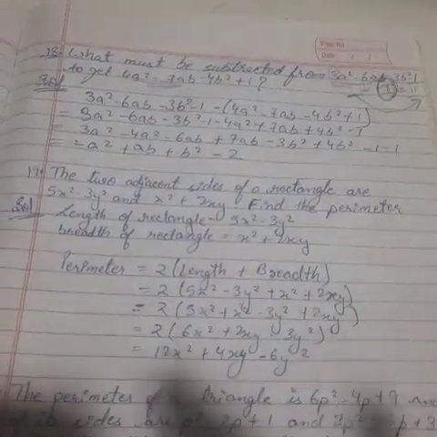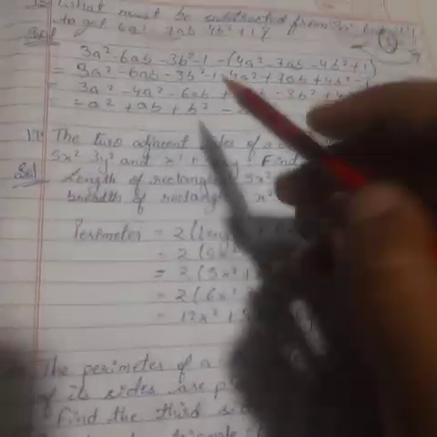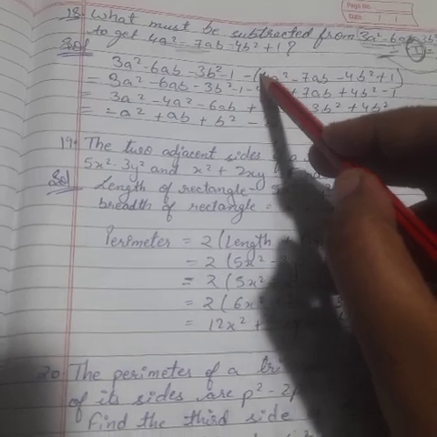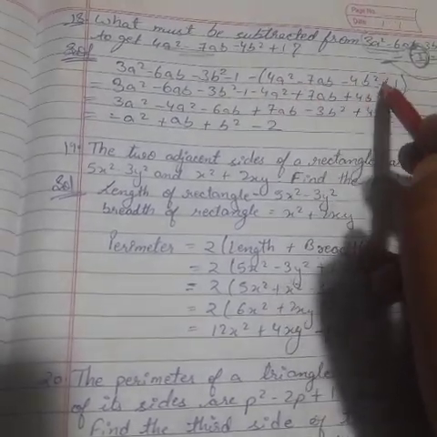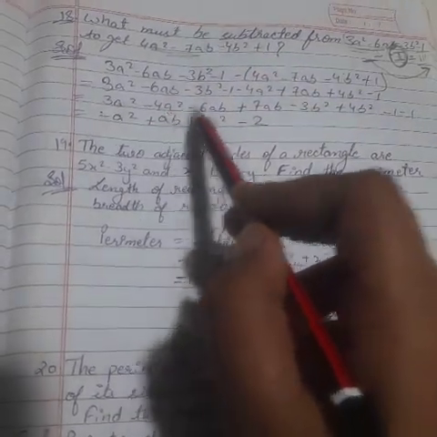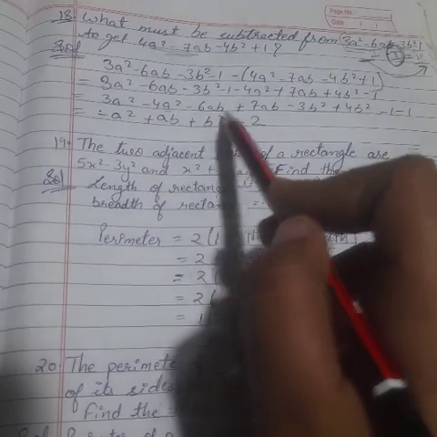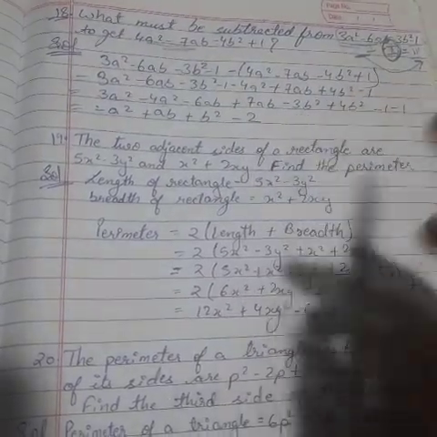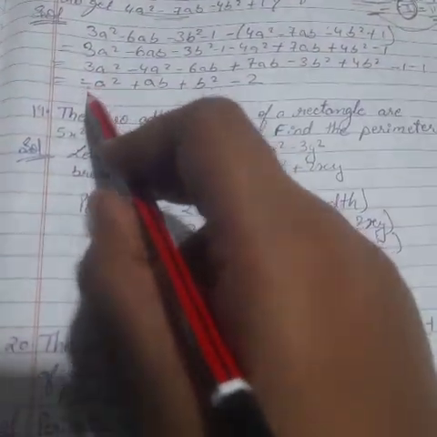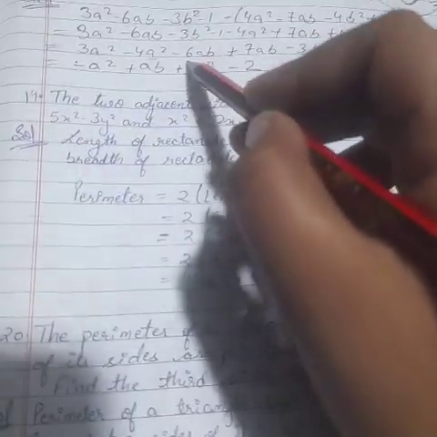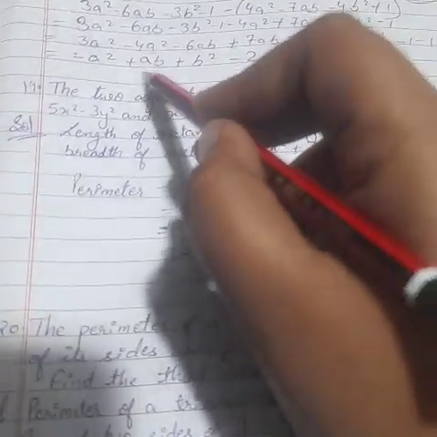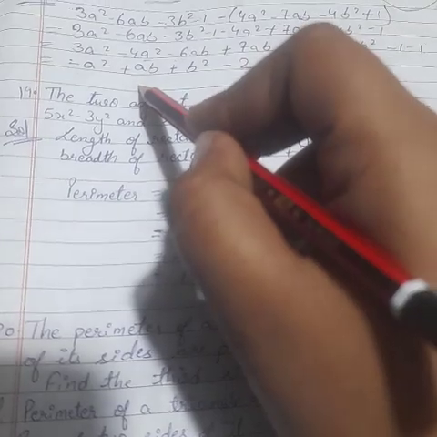Okay, now let's solve it. First of all, let's solve this bracket. After opening this bracket, the signs will change because it's subtraction. Plus into minus, minus into plus, minus plus, plus and minus. Now let's write the variables together. 3a² minus 4a² minus 6ab plus 7ab minus 3b² plus 4b² minus 1 minus 1. Now plus minus, so 4 minus 3, 1. 4 is the bigger number, so a negative sign. Minus 6ab plus 7ab, plus minus, so 7 minus 6, 1. 7 is the bigger number, so positive sign, it's also positive.